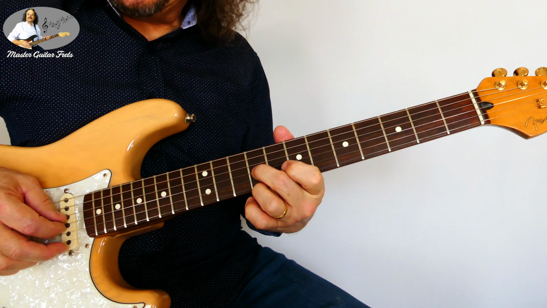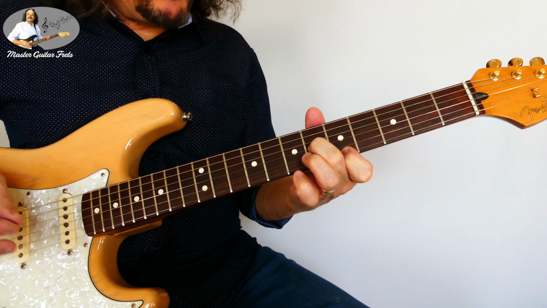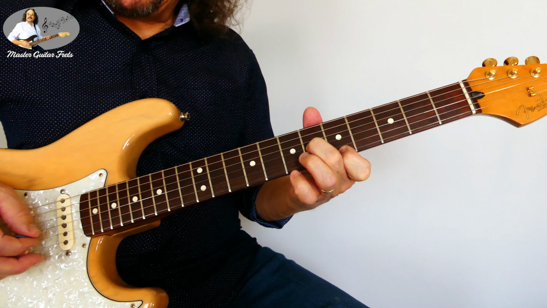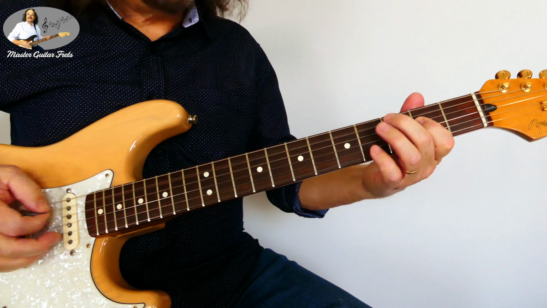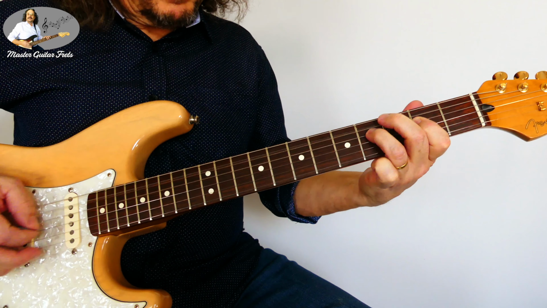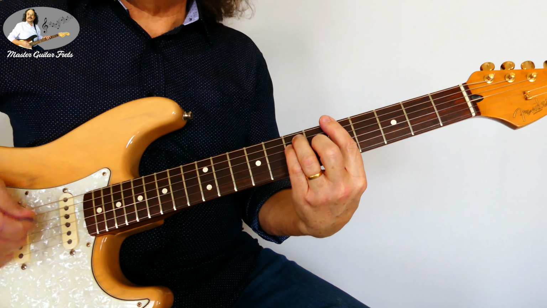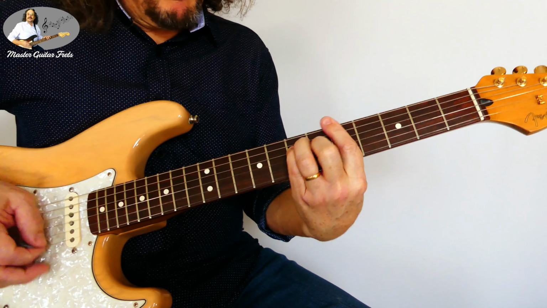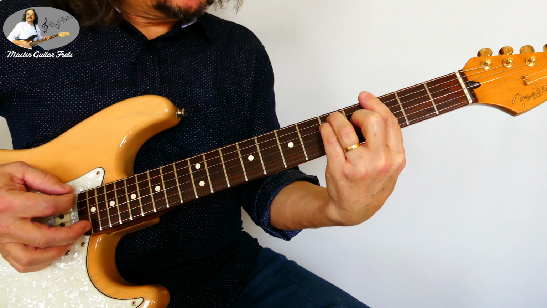So again, it starts in A, and a slide up, and we end up back in that A, F, right? So just a nice way to, this is used so many times. And again, you can do that in G.